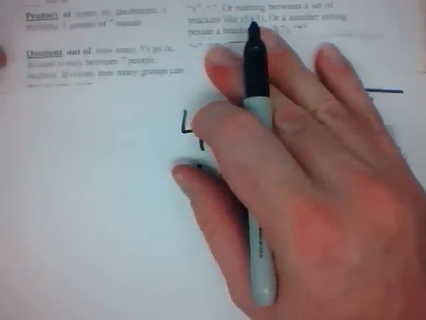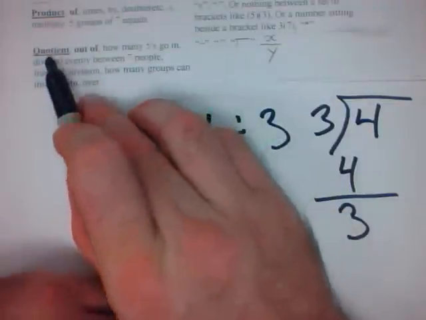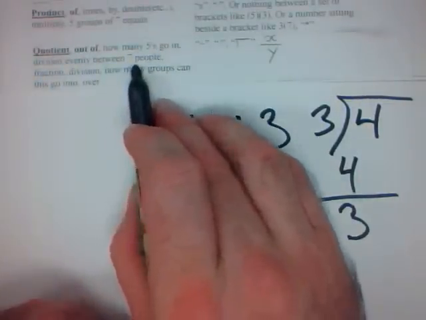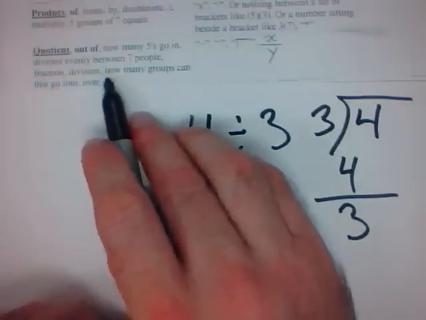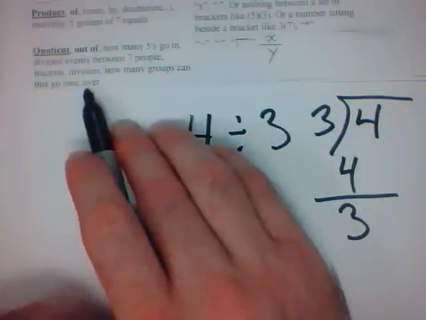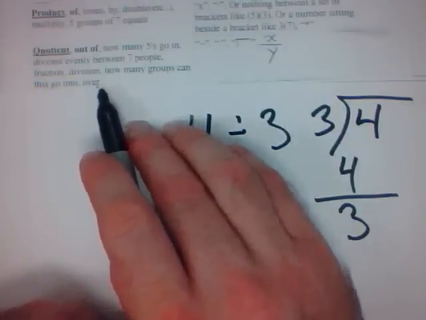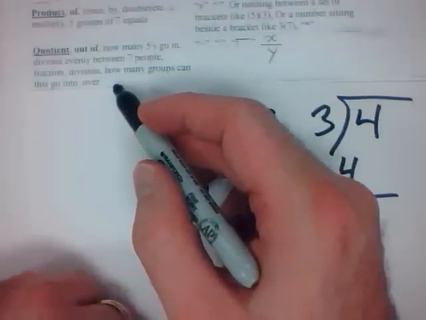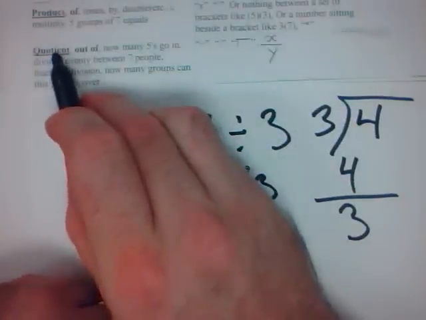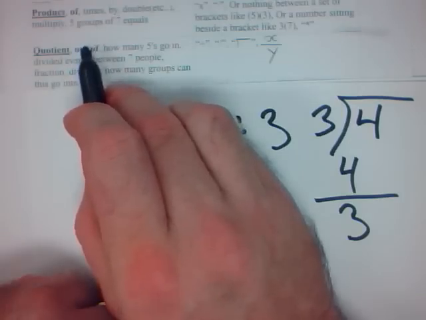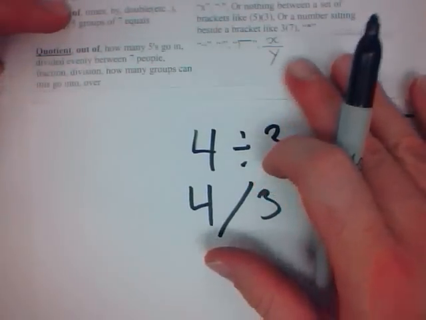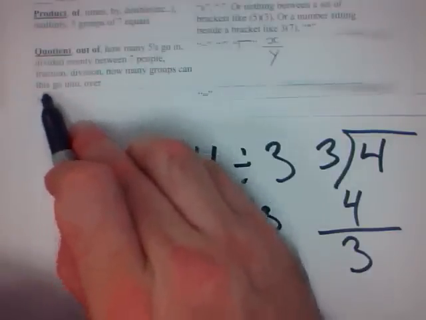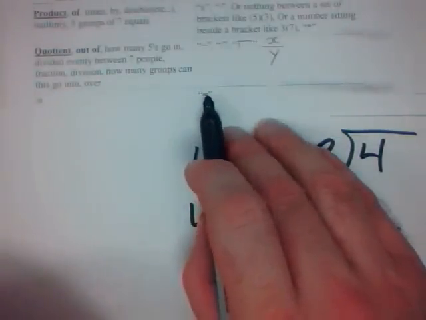In English, there are a number of phrases once again. Quotient, out of. How many 5s go in? Divided evenly between 7 people. Fraction, division. How many groups can this go into? A number over another number. 4 over 3, for instance. All of these are English ways of saying division. Notice again, quotient, bold and underlined, out of, just in bold. One more word it's important to know, the word is. If you see the word is, that is an equal sign.